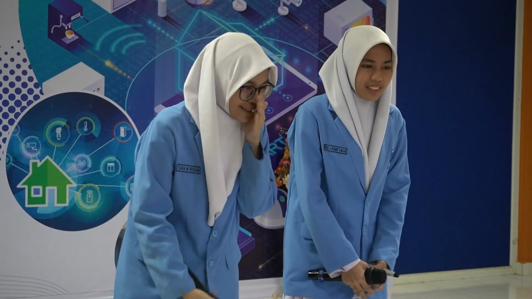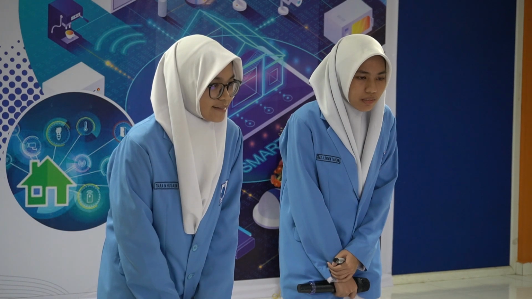What do you think the risk of AI implementation in smart home is? I'm sorry, can you repeat the question? Yeah, you told us that it is important to develop standardization for the safety of AI used in smart home appliances. My question is, what is the risk of using AI in smart home appliances?